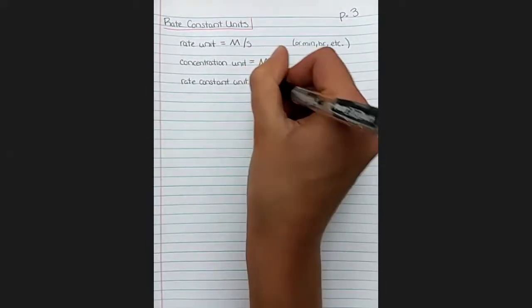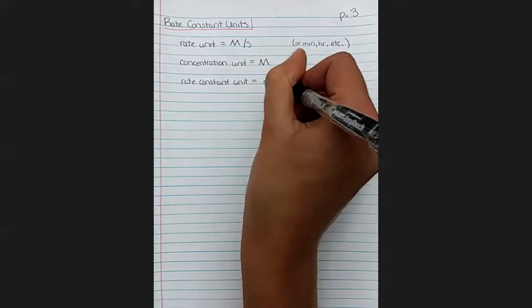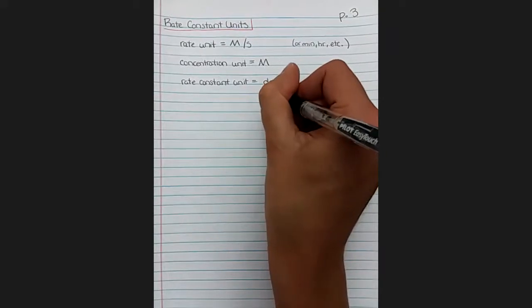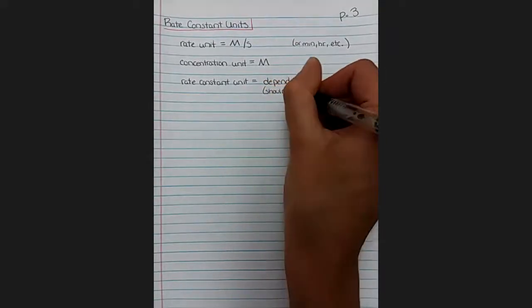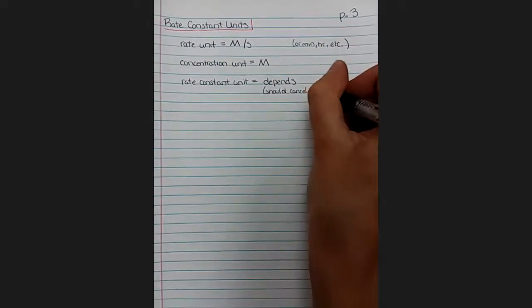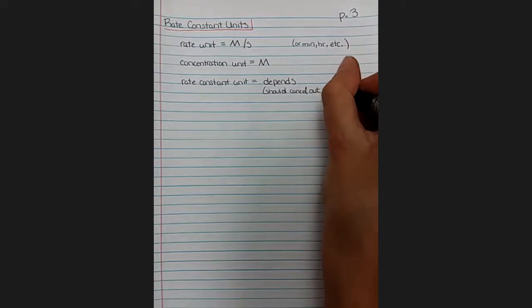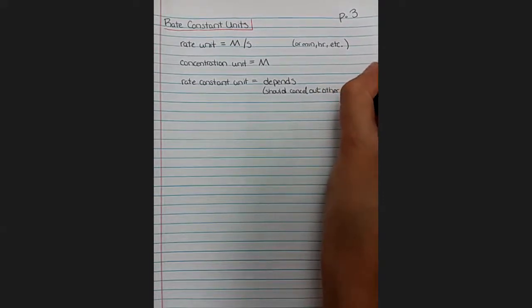And the unit for the rate constant depends. Basically, our rate constant is our fudge factor that we introduce into a proportional-to relationship to make both sides equal. So we're just going to use whatever unit we need to cancel out all the other units, so the units are the same on both sides.